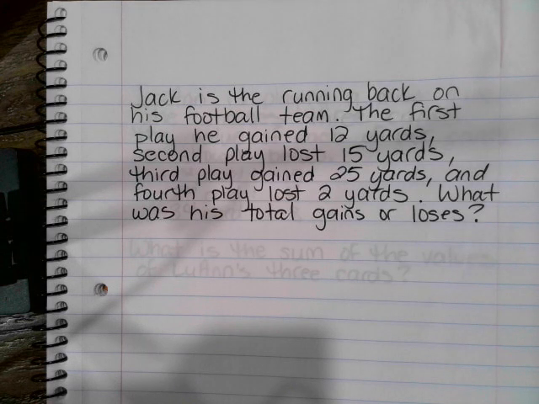Alright, so let's get started. Here we have a word problem. It says that Jack is the running back on his football team. The first play he gained 12 yards. Second play he lost 15 yards. Third play he gained 25. And fourth play he lost 2 yards. What was his total gains or losses?